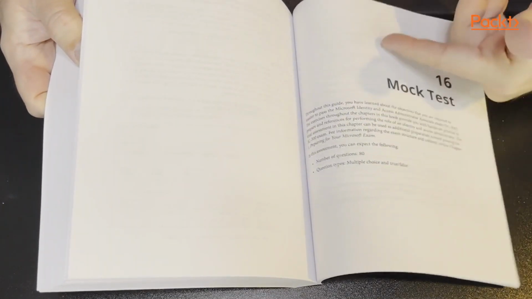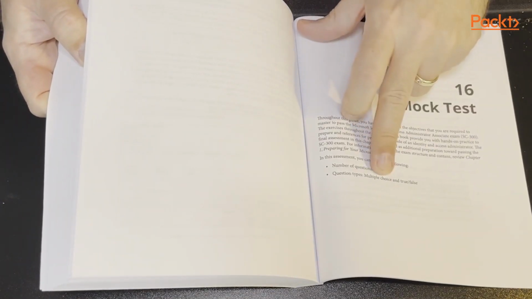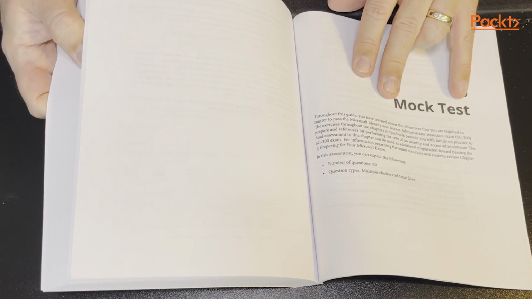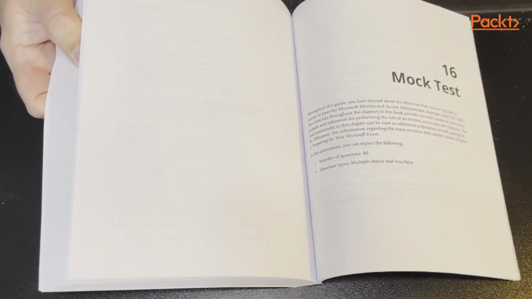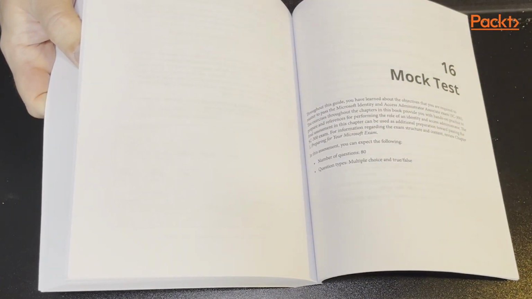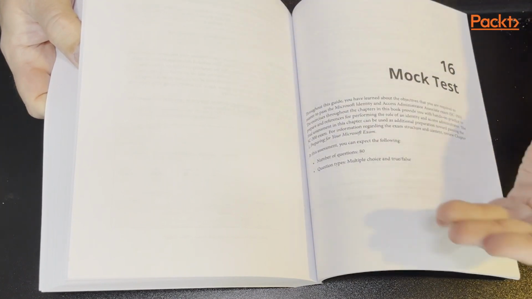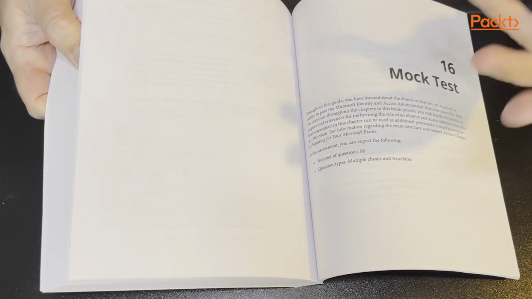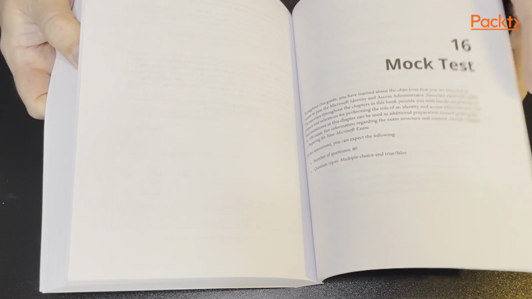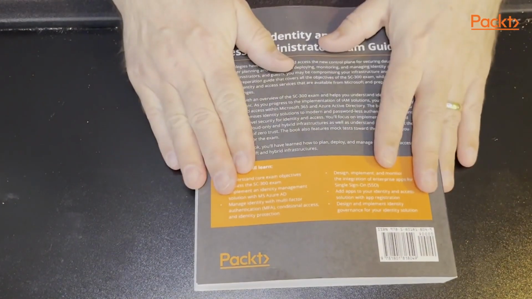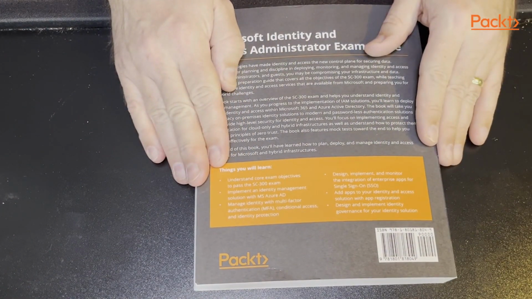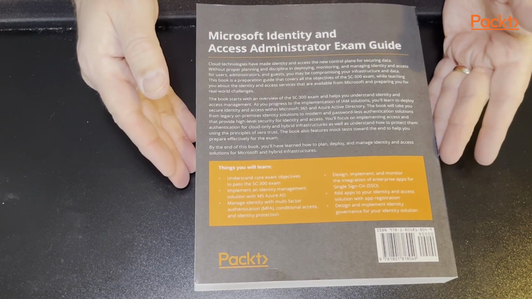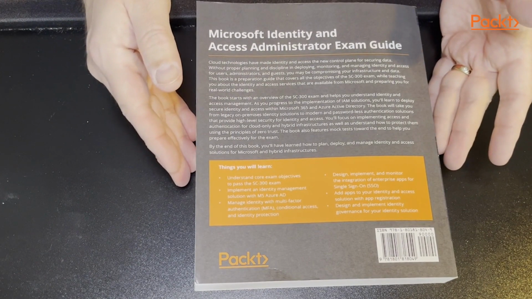So if we have our mock test here, we have 80 questions in here that will get you prepared for the exam. My recommendation here is to have a pad, go through these questions once, then pretty much grade yourself and see how you did. So that is the quick walkthrough and unboxing of my Microsoft Identity and Access Administrator exam guide.